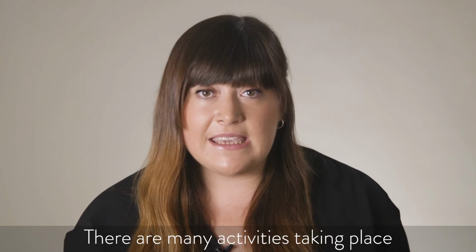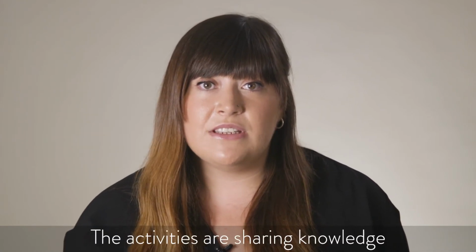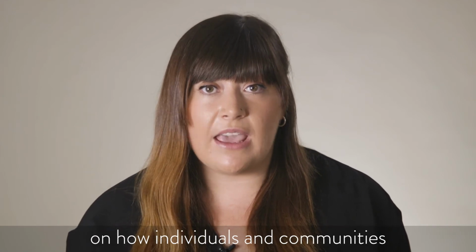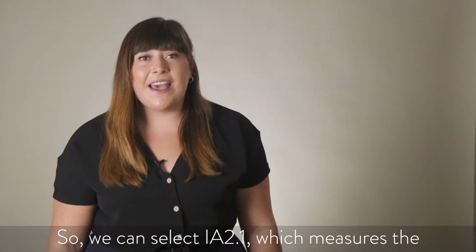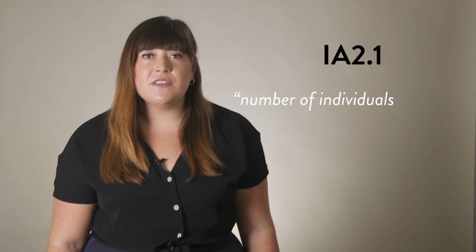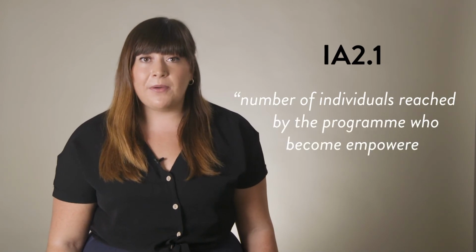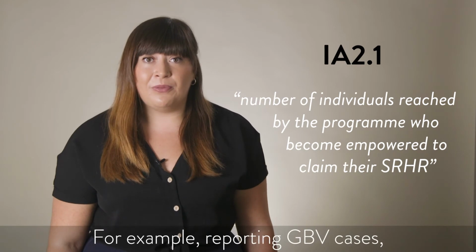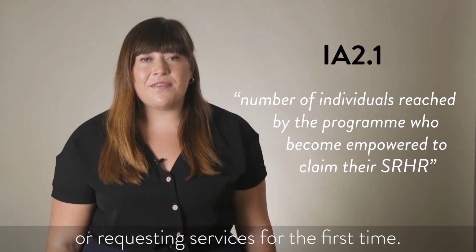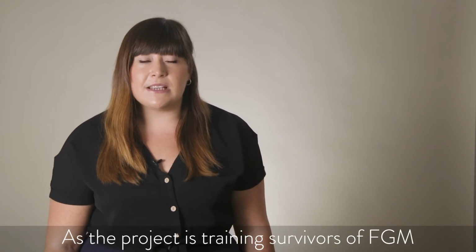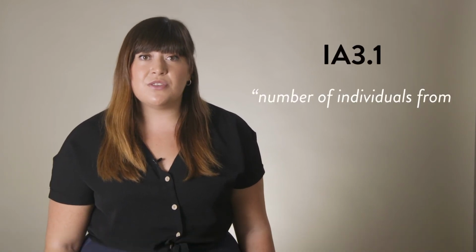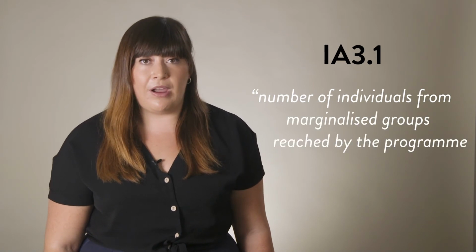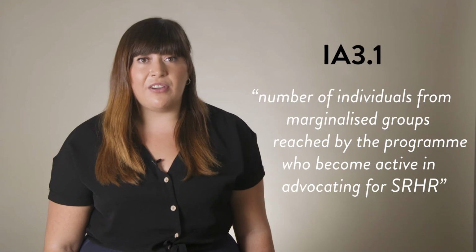There are many activities taking place to reach the community. The activities are sharing knowledge on how individuals and communities can be active in challenging FGM. So, we can select IA 2.1, which measures the number of individuals reached by the programme who become empowered to claim their SRHR, for example, reporting GBV cases or requesting services for the first time. As the project is training survivors of FGM to lead workshops, you could select IA 3.1, which measures the number of individuals from marginalised groups reached by the programme who become active in advocating for SRHR.